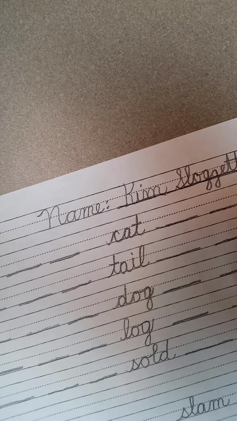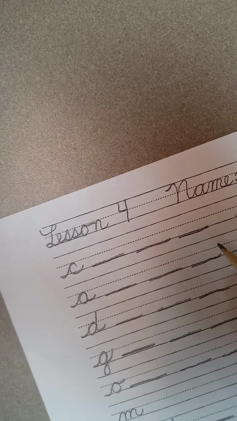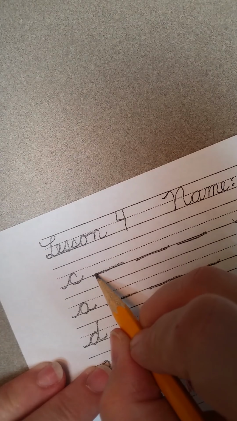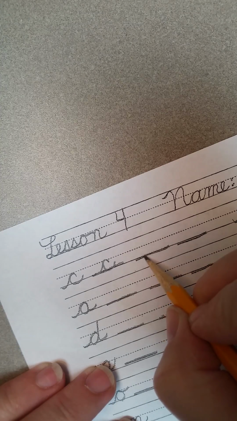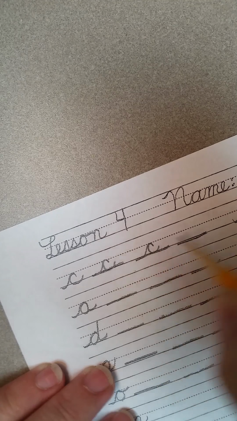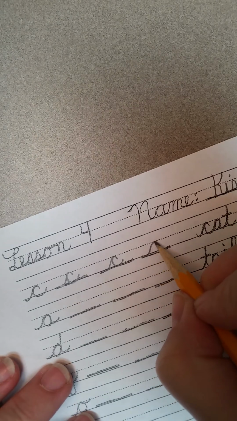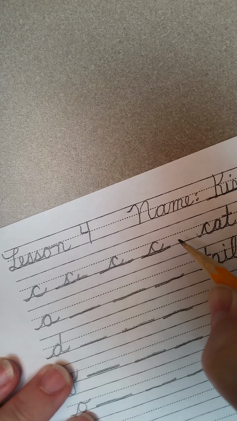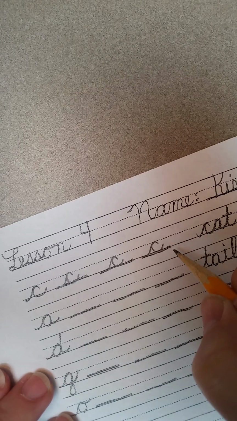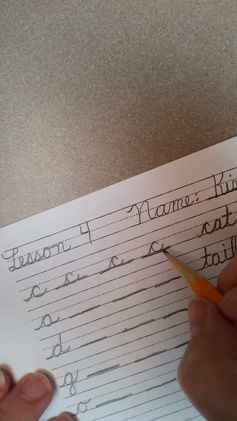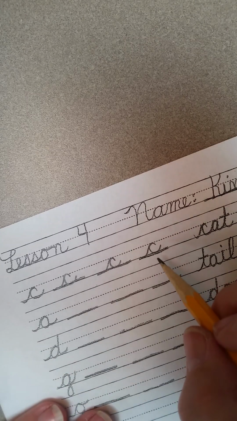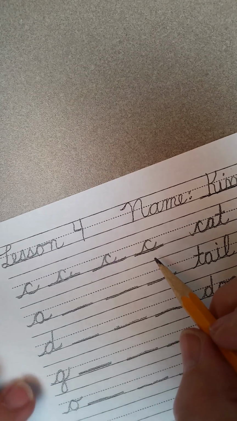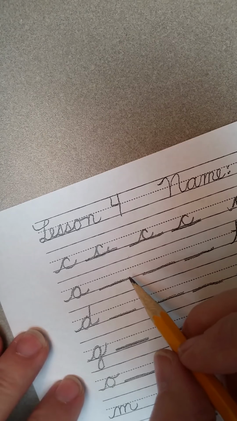There's my name. Alright, so I'm going to practice my C's. It's up and over and make a C. Up and over, make a C. You can pause this at any time to practice. If you need more space to do it, I'll try to copy some more paper just in case.